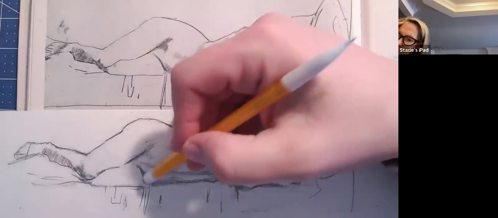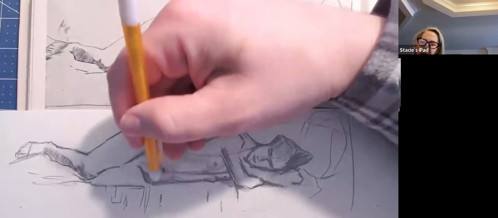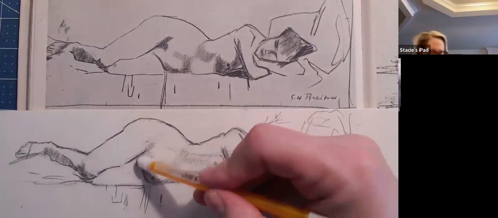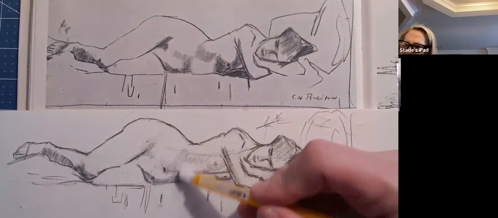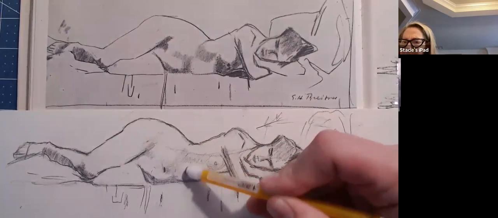Trevor, what is the pointed area right under the breast closest to the table?